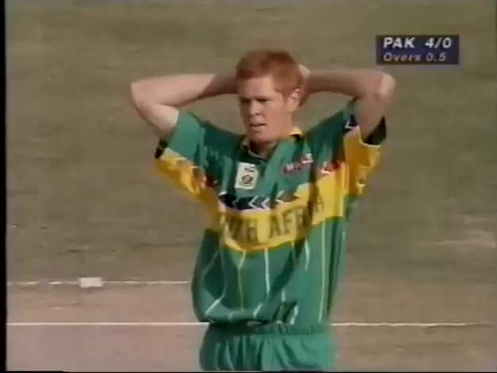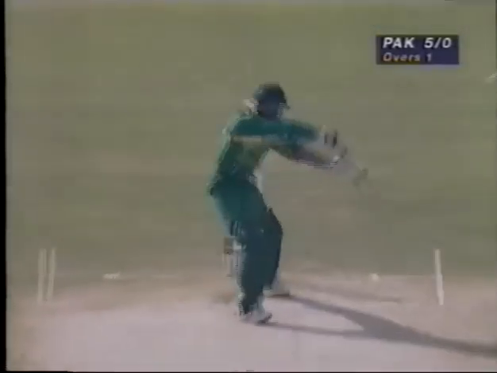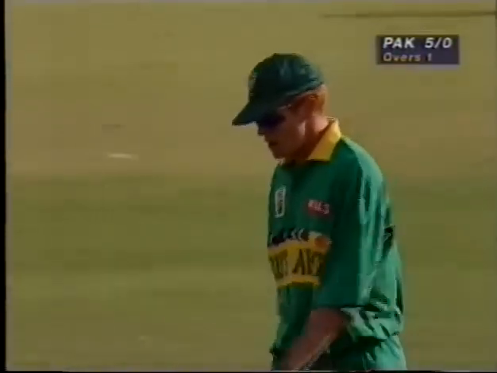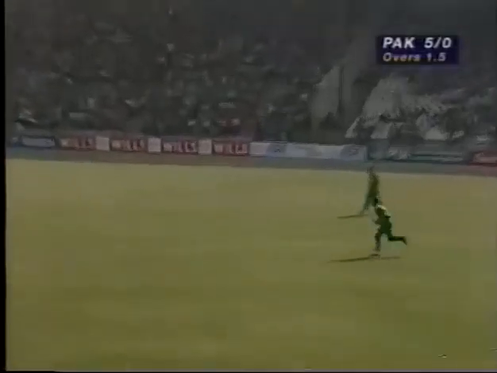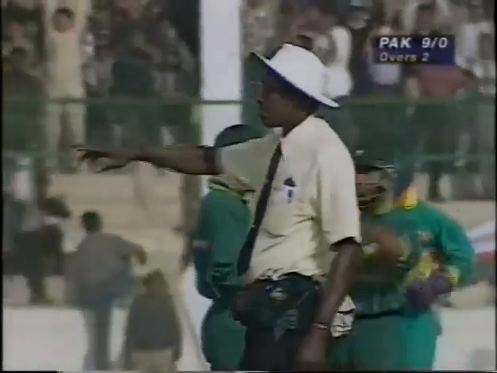Edge through. Was that a chance, or did it not carry? 4 more runs. 5 for no wicket. Well, we'll see if this did carry. Yes, it did. It's slow going down, and that's rare for Macmillan. Last ball 4. It's always annoying for the bowler. Well played. 2 overs gone. 9 for no wicket.